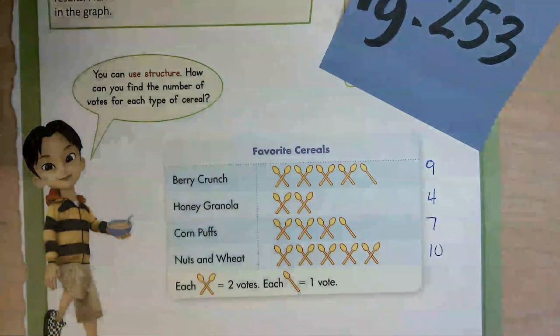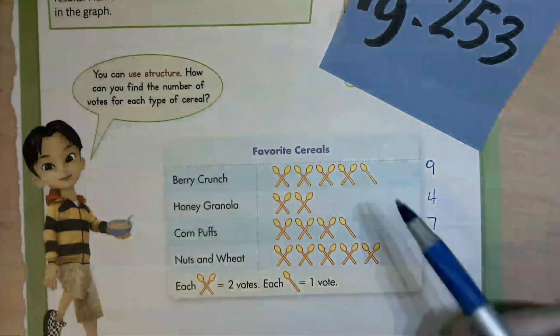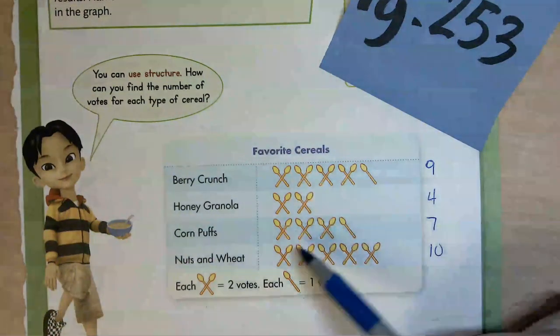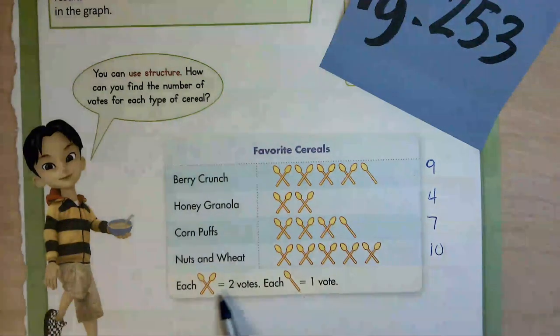So this is how we can read this graph, all right? This is called a picture graph because we've got these pictures to represent data for us. And at the bottom, it tells us that.